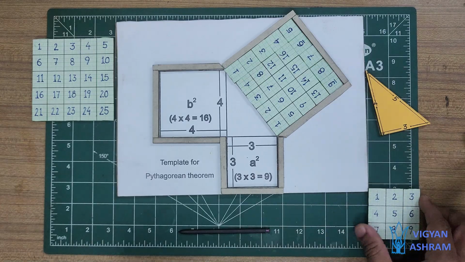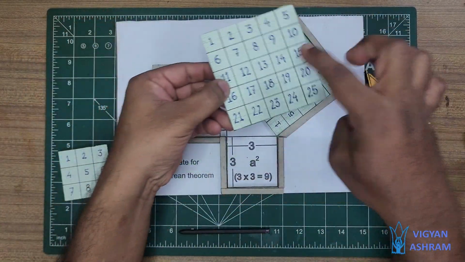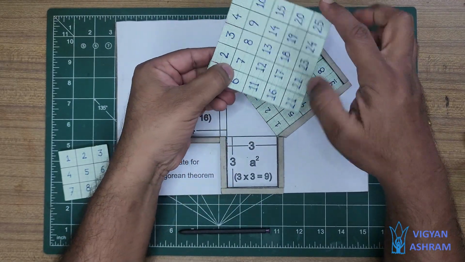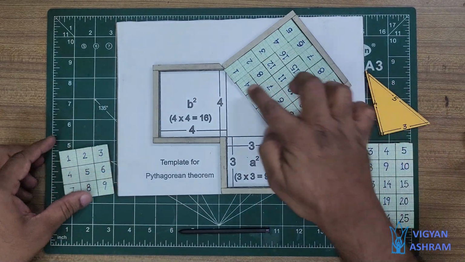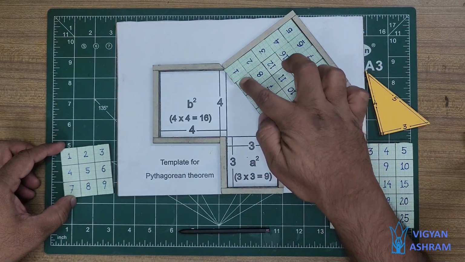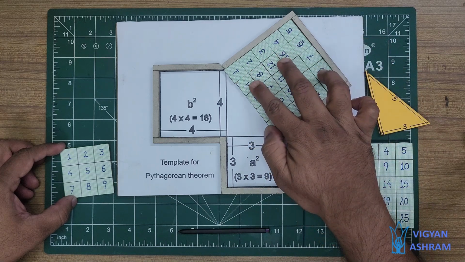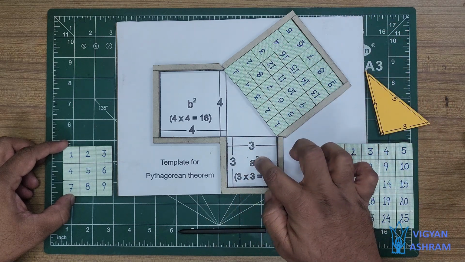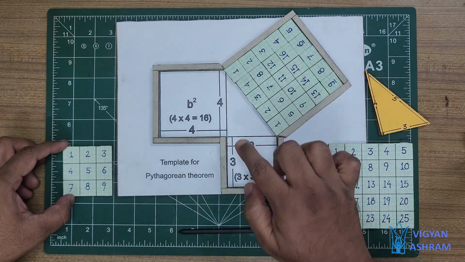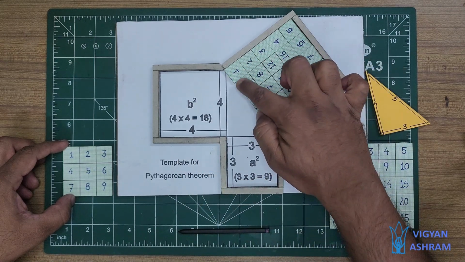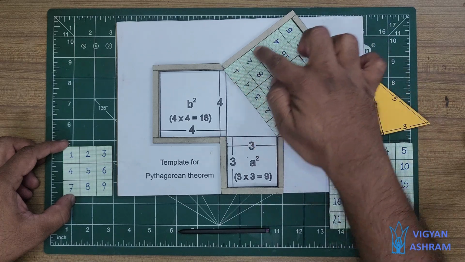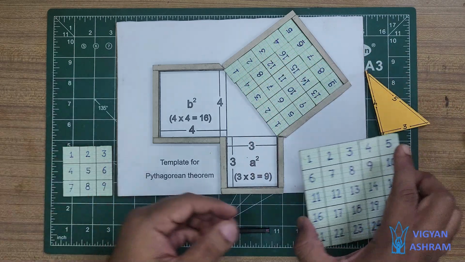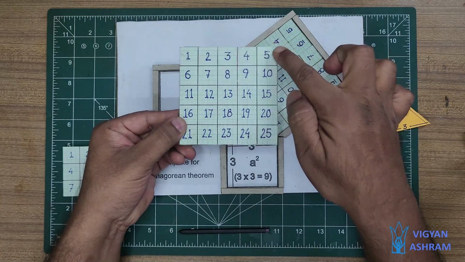So what does this mean? This means the 25 squares from the square of 5 units by 5 units. Now I can equally fit these 16 squares of the 4 unit square, plus the 9 small squares from the square of 3. So the square of 4, that is 16 units, plus the square of 3, that is 9 units, 1, 2, 3, 4, 5, 6, 7, 8, 9. All this put together becomes 25 units, which is nothing but the square of 5.